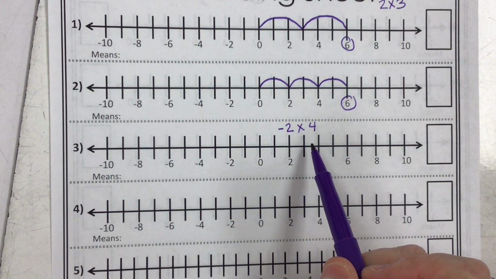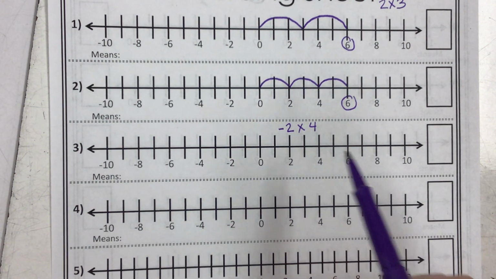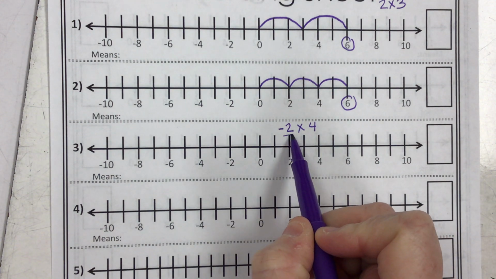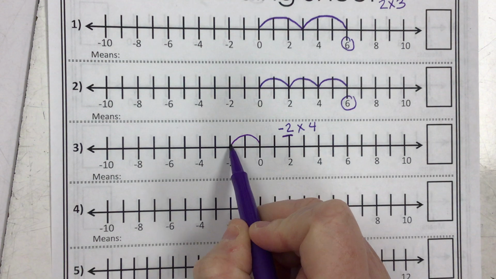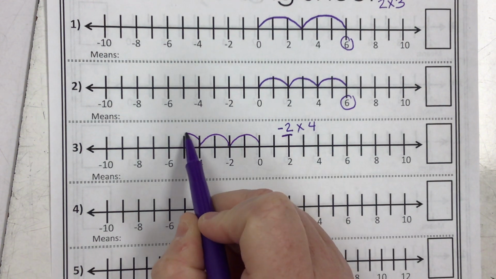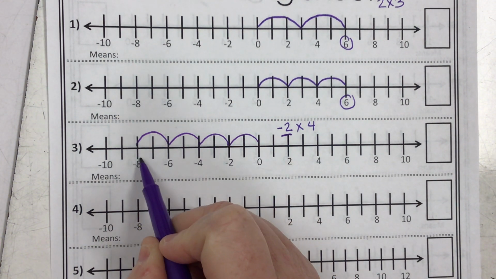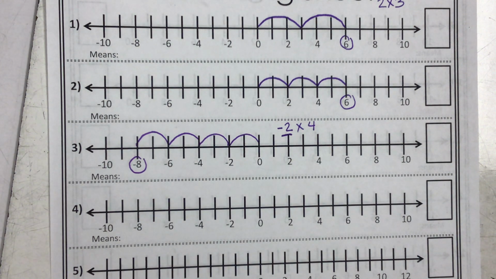So that means I start at 0 and I'm going to make 4 jumps. But each jump is going to be 2 spaces in the negative direction. So 2 spaces, 2 spaces, 2 spaces, and 2 spaces. And that is where we end up.